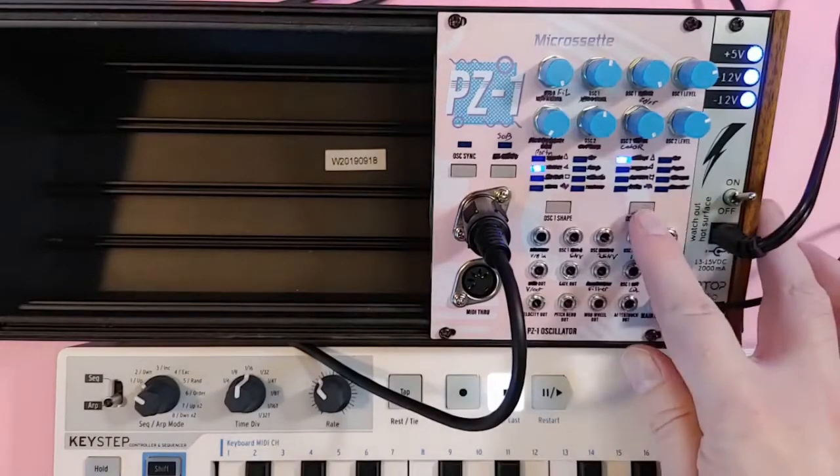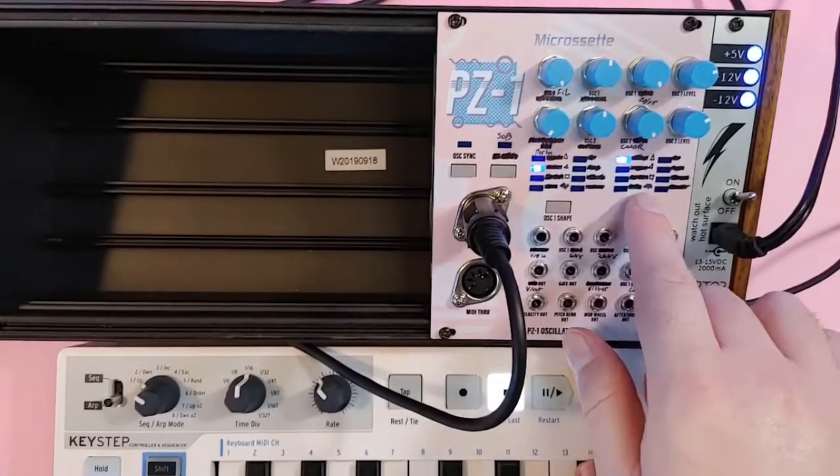You can of course change its waveform shape independently of the first oscillator as well.